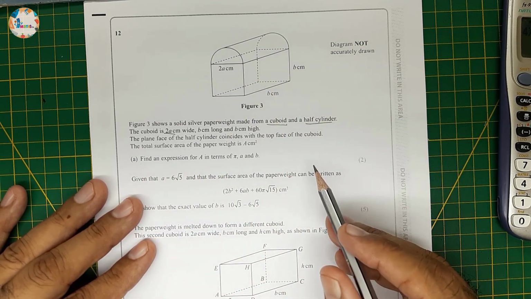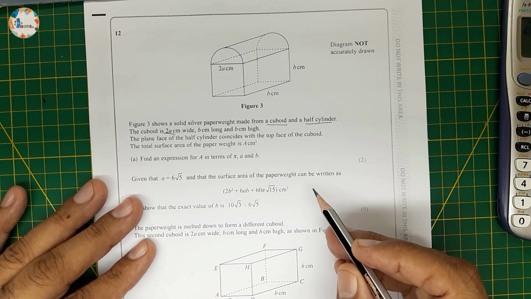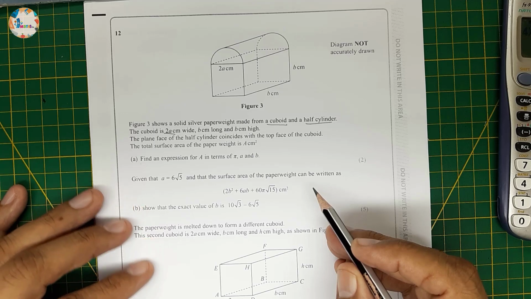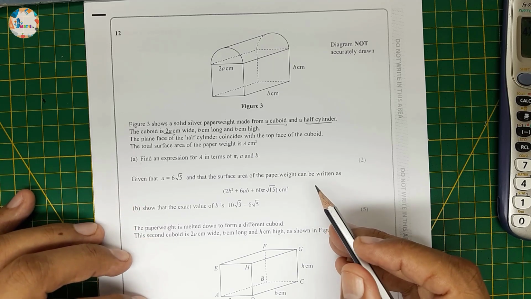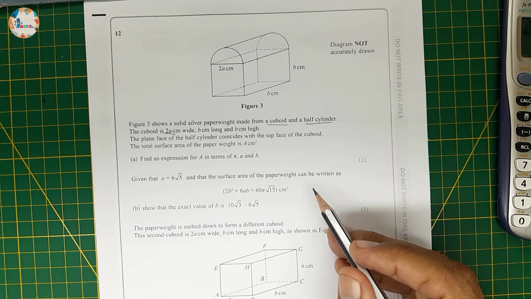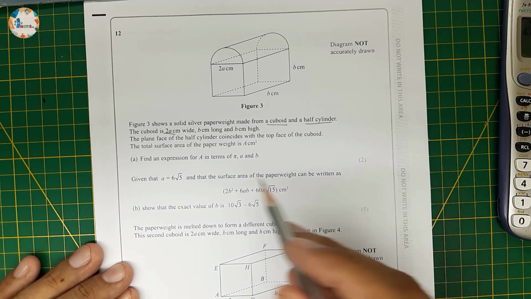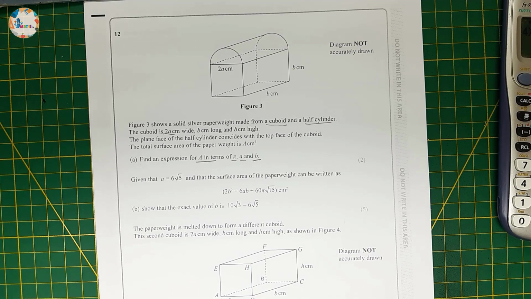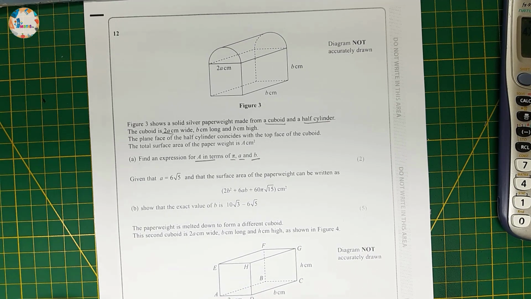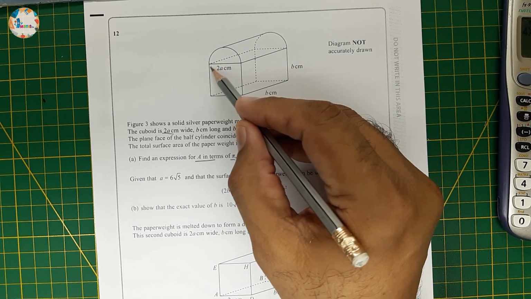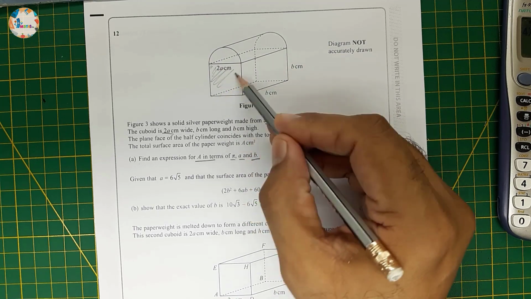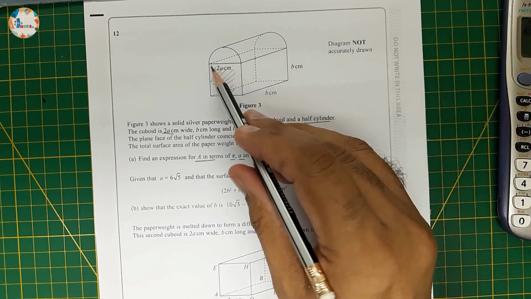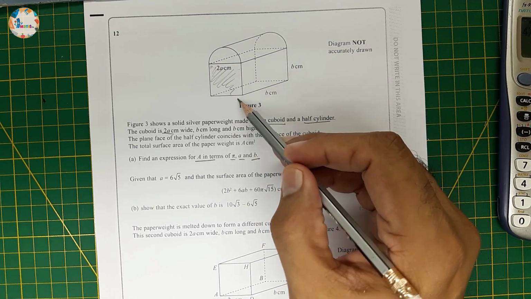Find an expression for the area A in terms of pi, a and b. For the surface area of this paperweight, we can take this area, which will be 2a times b.